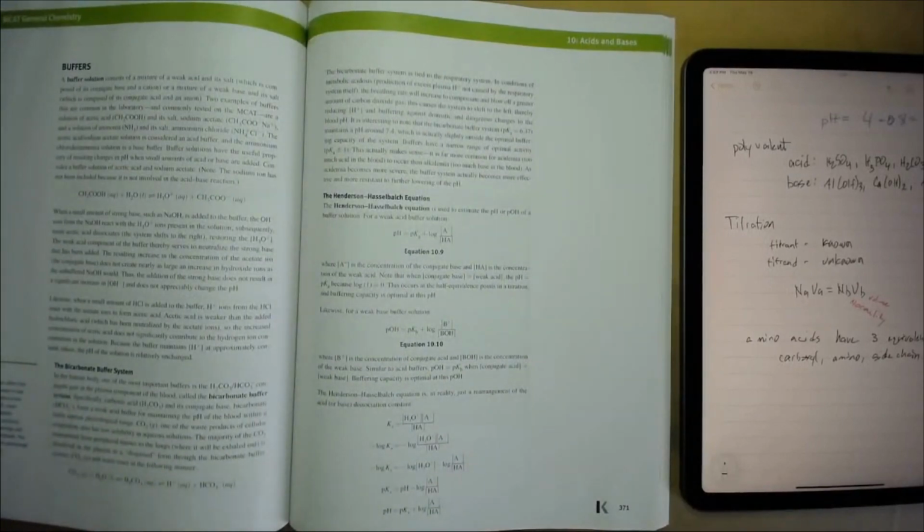Buffers. A buffer solution consists of a mixture of a weak acid and its salt, which is composed of its conjugate base and a cation, or a mixture of a weak base and its salt, which is composed of its conjugate acid and an anion. Two examples of buffers that are common in the laboratory and commonly tested on the MCAT are a solution of acetic acid and its salt, sodium acetate, and a solution of ammonia and its salt, ammonium chloride.